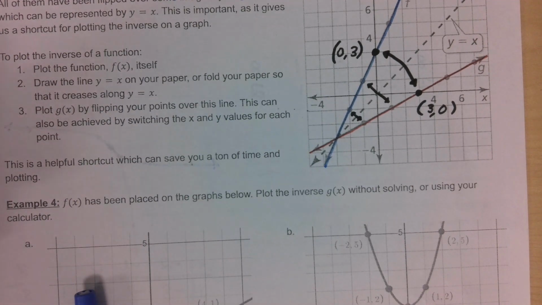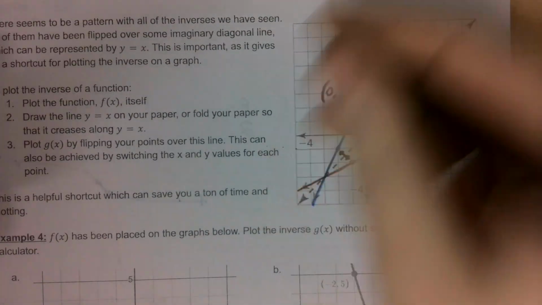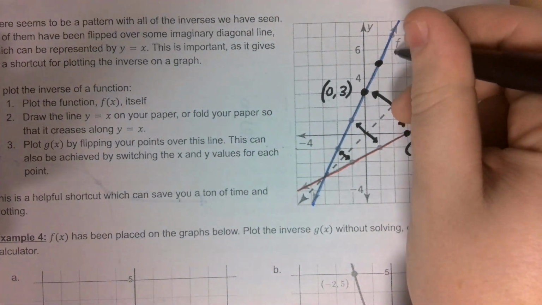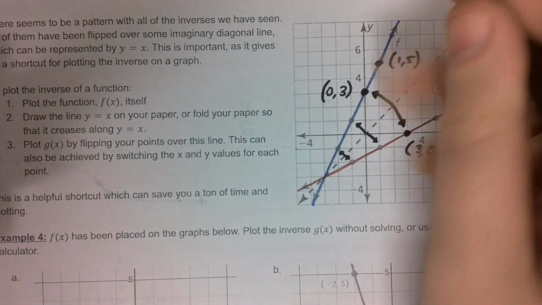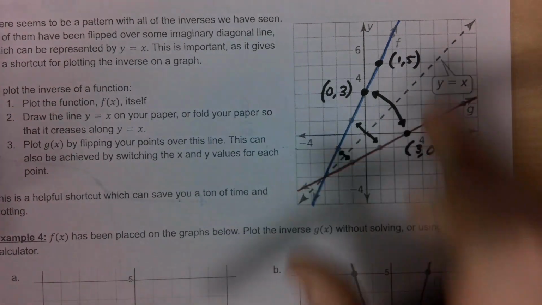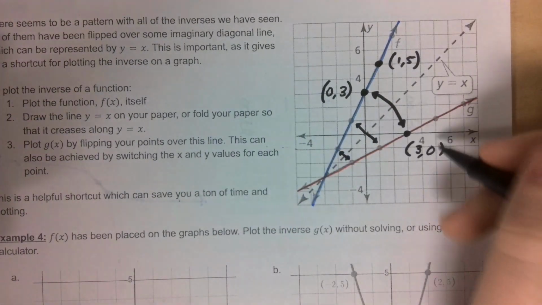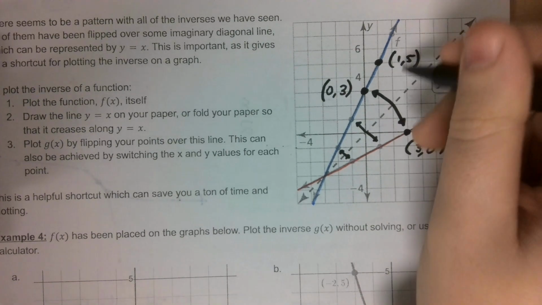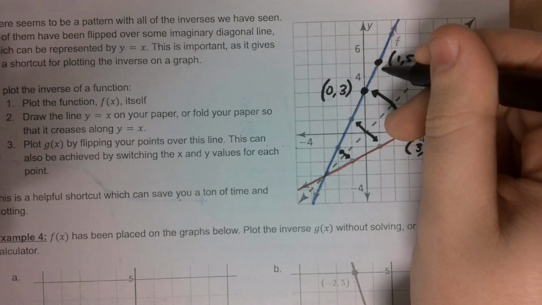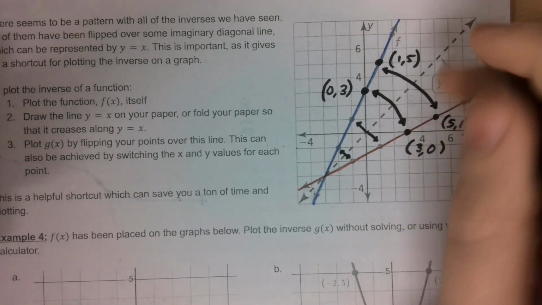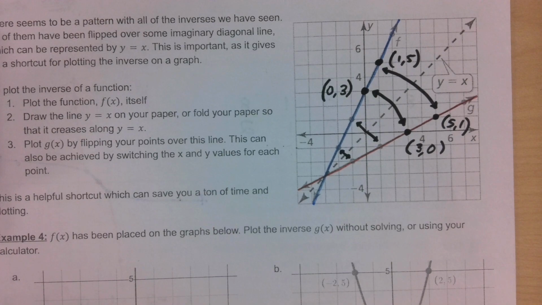We swapped the x's and the y's. So without even looking, I can tell you that this point here is going to be 1, 5. Without even looking at the other side, the other point should be at 5, 1, because that's the opposite of 1, 5. And lo and behold, this one is over here at 5, 1. So the inverse is found either by making this diagonal line and flipping your line across it, or by just switching around your x and y values.